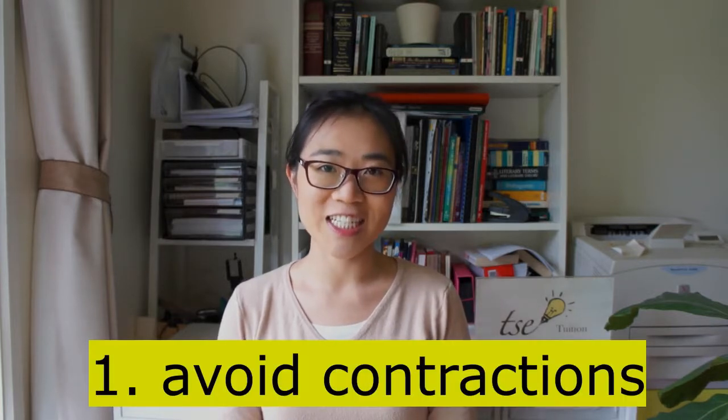The first is the use of contractions, or rather, avoiding the use of contractions. A contraction is where we mush 2 words into 1 word, usually by dropping a vowel or more than 1 vowel. Classic examples of this are I'm instead of I am, you're instead of you are, it's instead of it is. In spoken communication, we shorten these words because it's easier to say. Instead of saying, I am going to the shops, do you want to come with me? It's easier and quicker to say, I'm going to the shops, do you want to come with me?